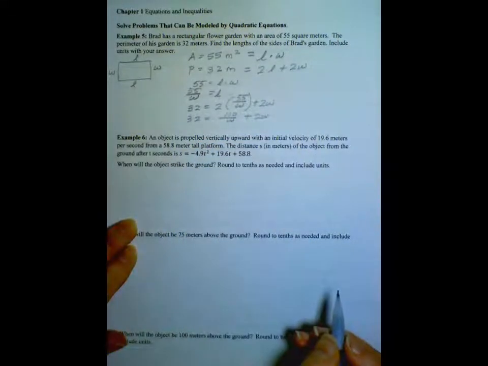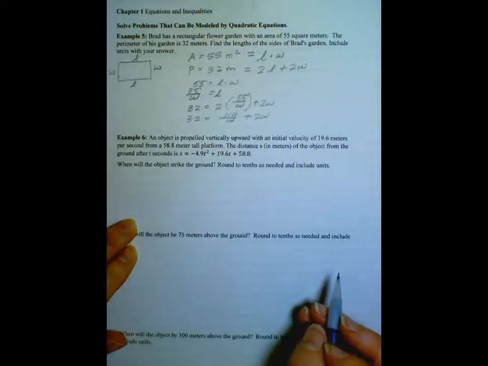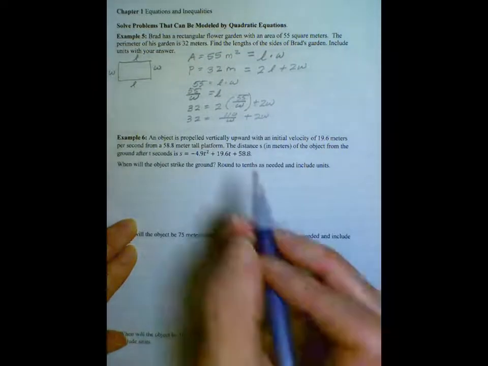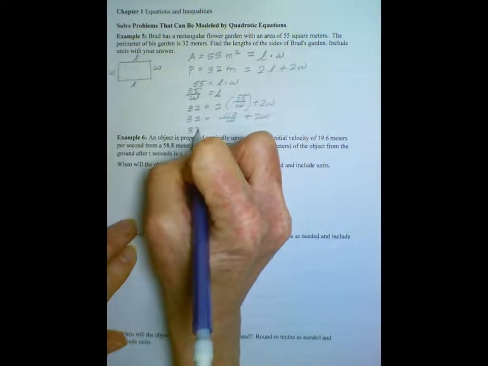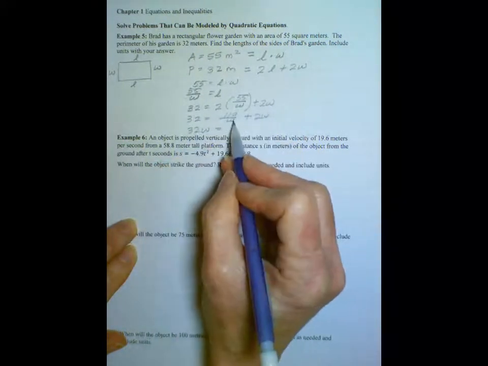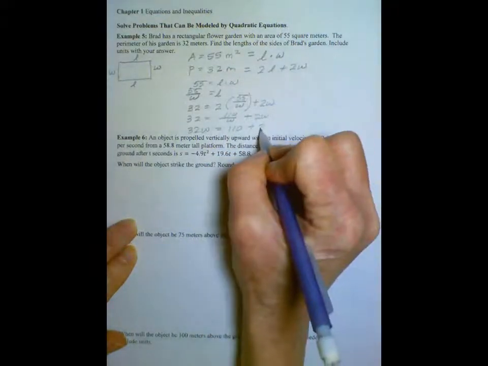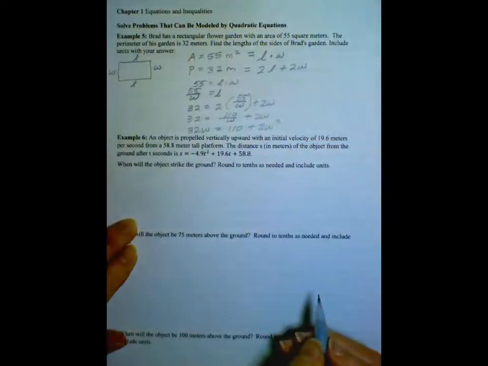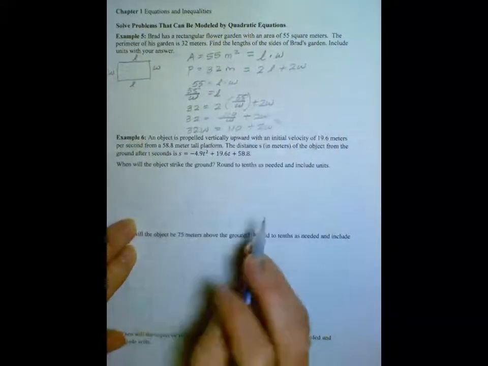Now this looks really weird, doesn't it? But we know how to get rid of fractions. We've got a fraction there, so we multiply by the common denominator. There's only one denominator, it's W. So I'm going to multiply every single term by W. So I get 32W equals, when the W cancels here, 110 plus 2W squared. There we go. Now we see why this is under quadratics, right? We have a second degree.